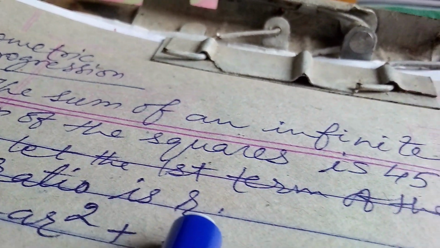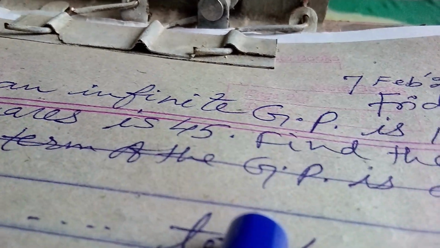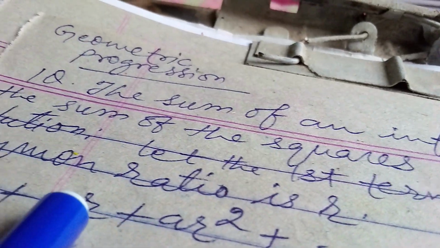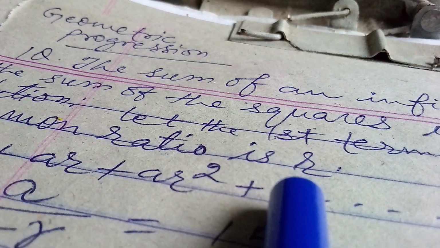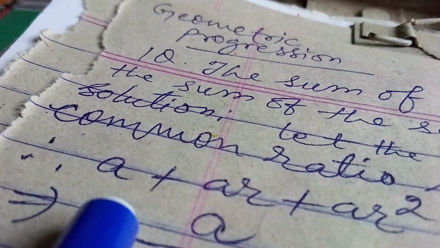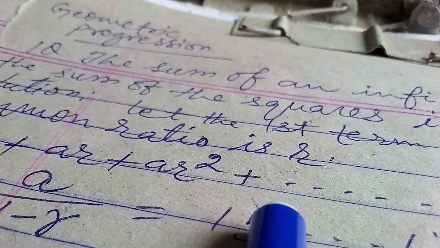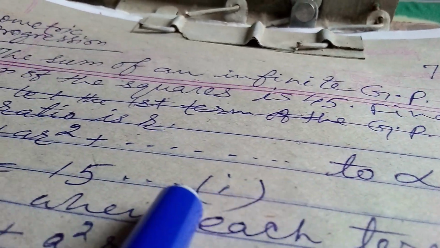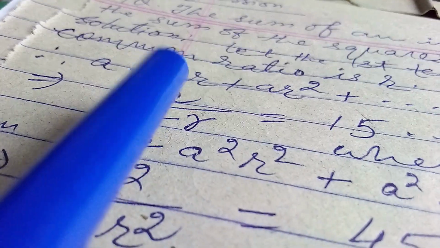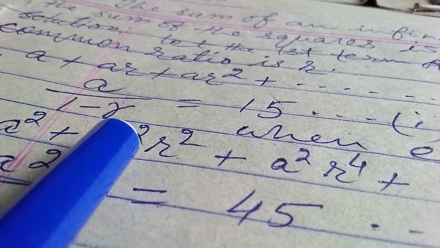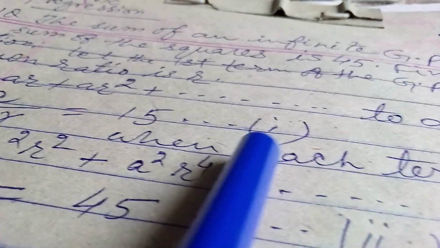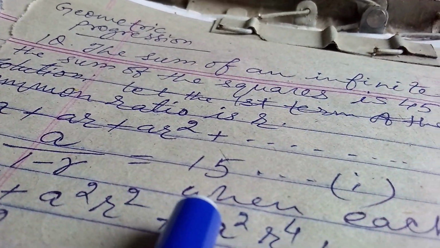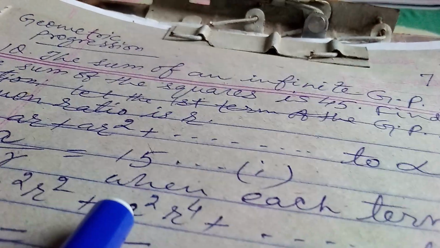Solution: let the first term of the GP be a and the common ratio be r. Therefore, a + ar + ar² + and so on to infinity equals 15. This implies a/(1 − r) = 15. This is equation 1. This is given in the question that the sum of an infinite GP is 15.